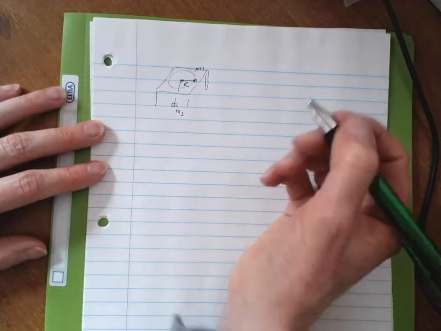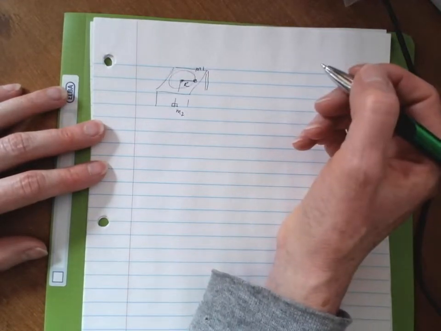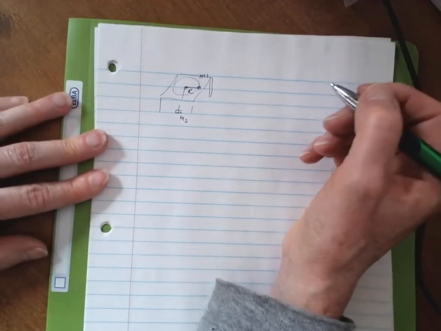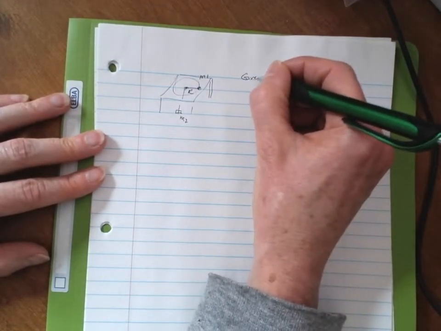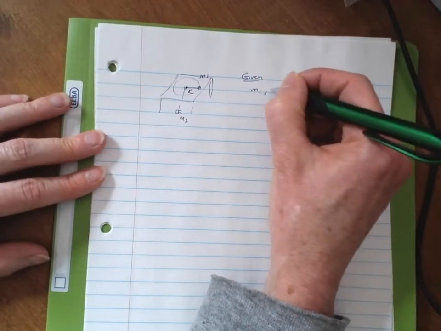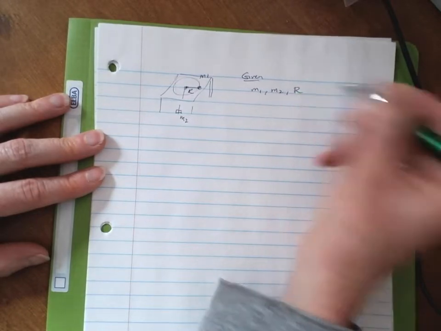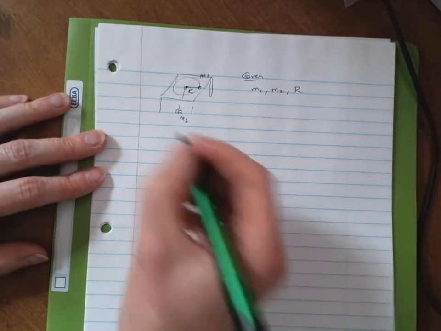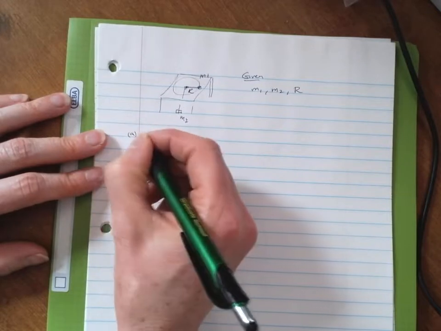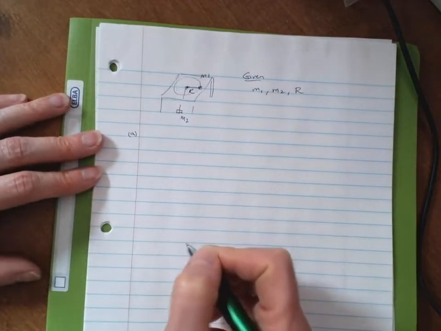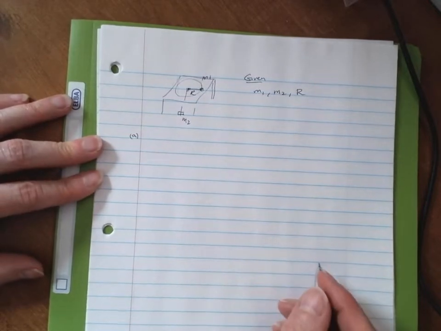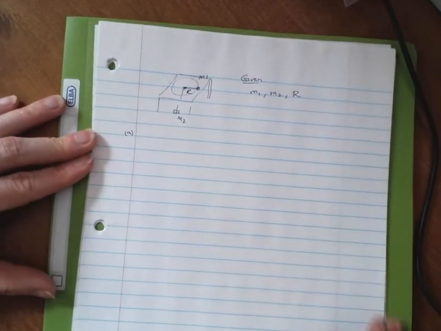So first, part A. Basically we don't have any numbers. Beautiful. It's just an algebra problem. That makes it easy. So really we're just given M1, M2, and R. Part A is draw a free body diagram for both masses and clearly label your coordinate axis for each object, which of course we would do. We always do that when we draw a free body diagram.